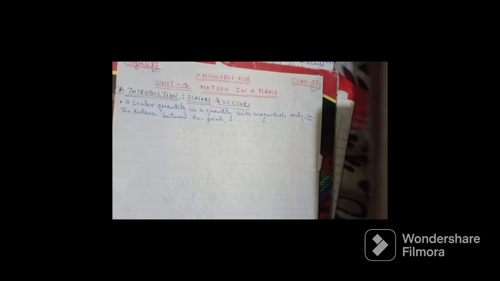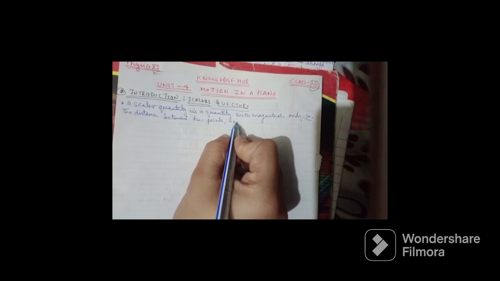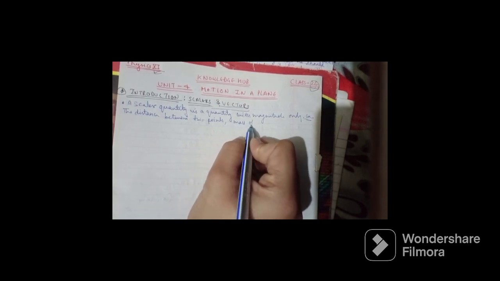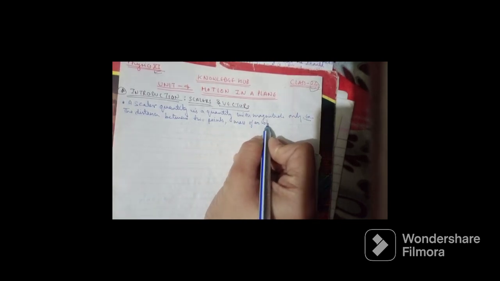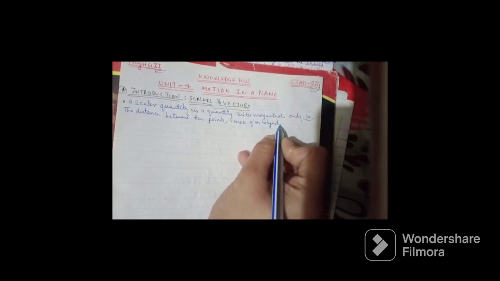Another example is the mass of an object. These were the examples here. Other than that, we'll discuss further about scalar quantity here. So here we go.